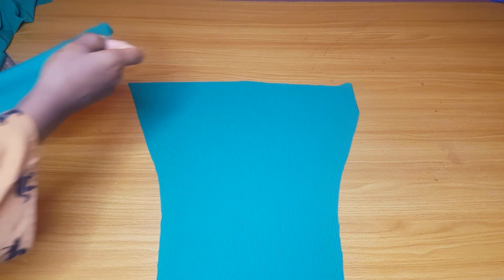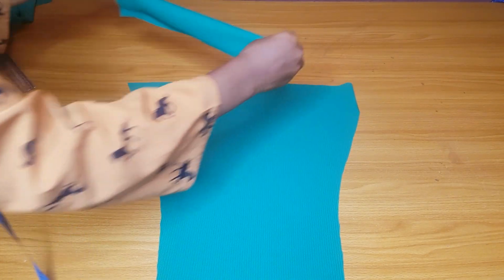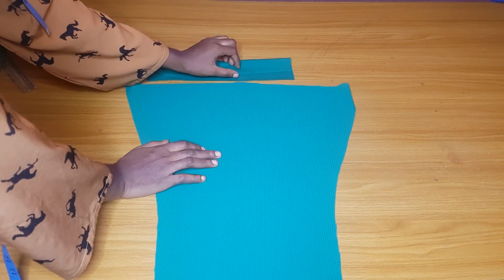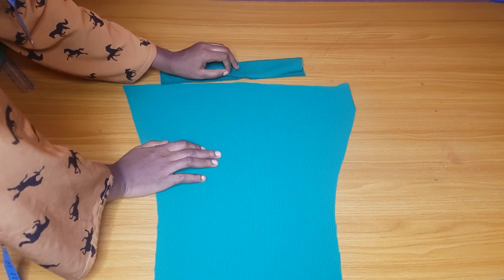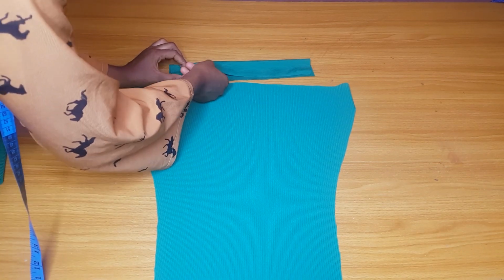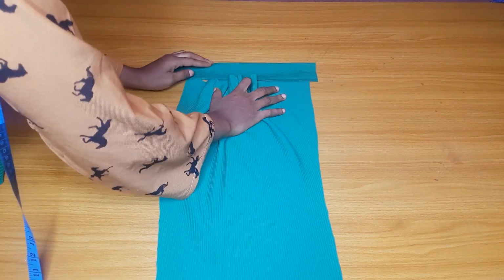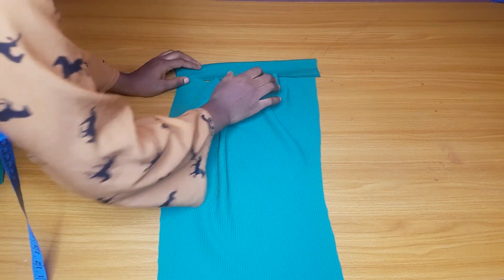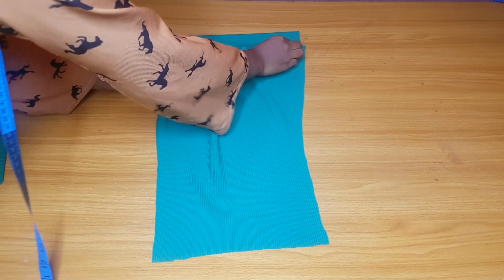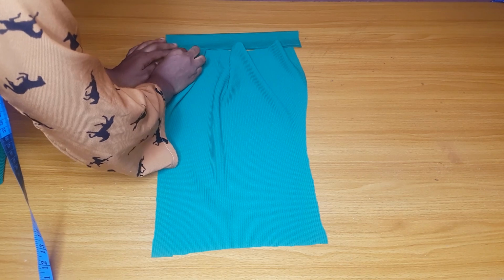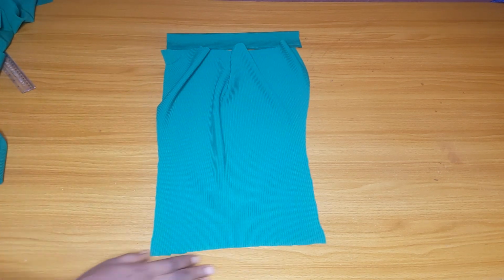So here is one piece of the sleeve. The upper part will have a band. The band is on fold now. So here is the band. Then you go ahead and gather the sleeve around the band. That is how the men's sleeve will be. So after cutting the men's sleeve, we will now cut the drape part.